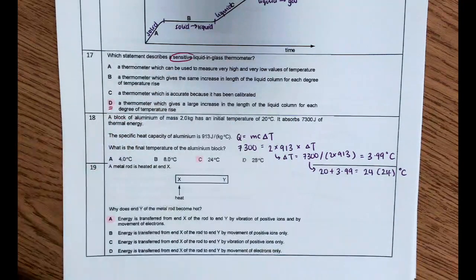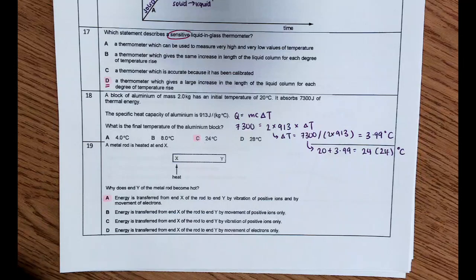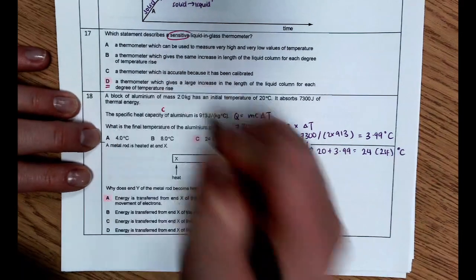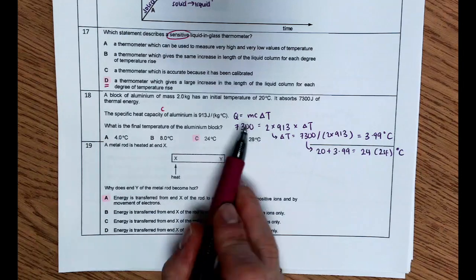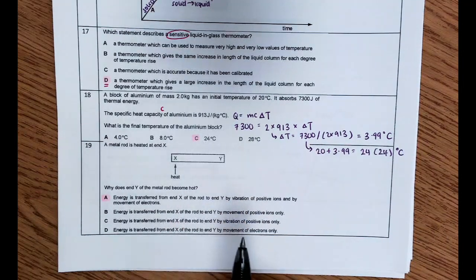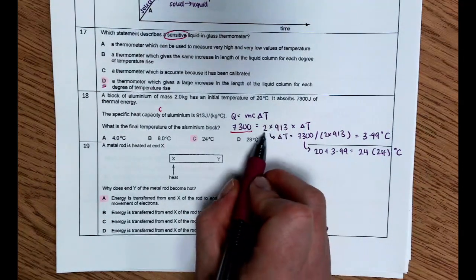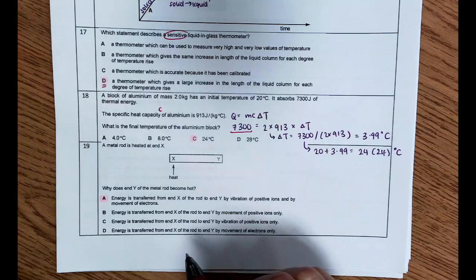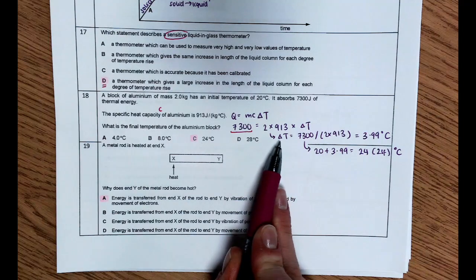18. A block of aluminium of mass 2 kilograms has an initial temperature of 20 degrees Celsius. It absorbs 7,300 joules of thermal energy, and specific heat capacity, which is c, is 913 joules per kilogram degree Celsius. So, specific heat capacity equation, Q equals mc delta T. I know that the total energy input was 7,300. The mass is 2, c is 913, and delta T is the temperature change. So I rearrange to get the temperature change, plug the numbers in, and I get 3.99 degrees Celsius.